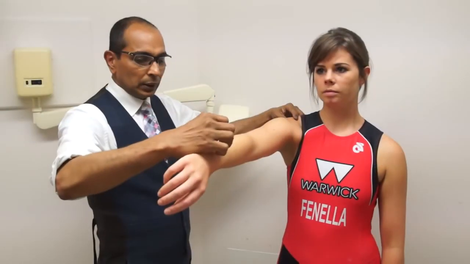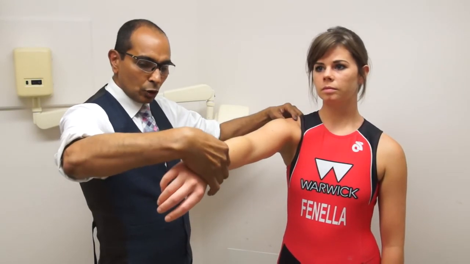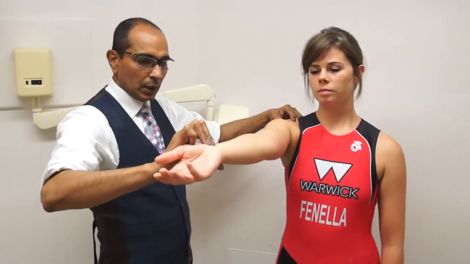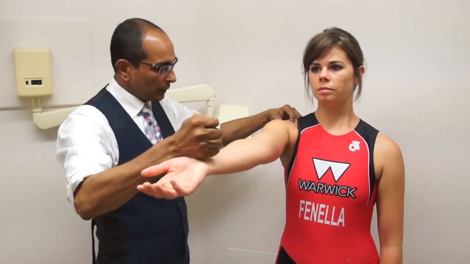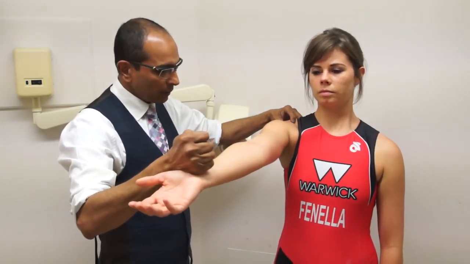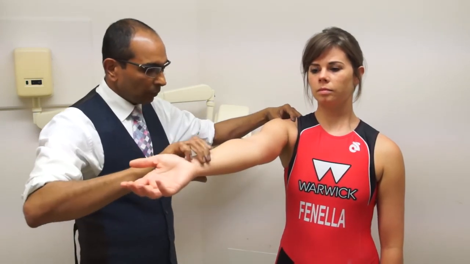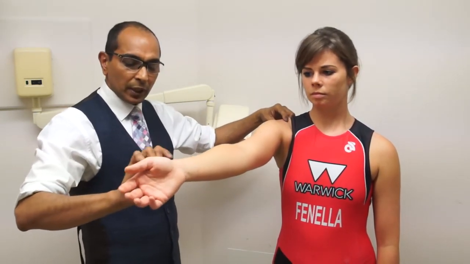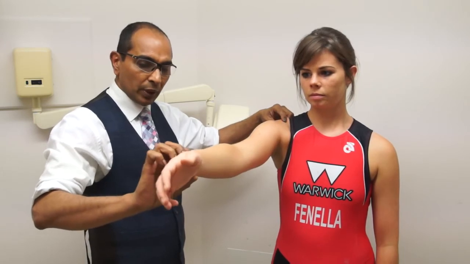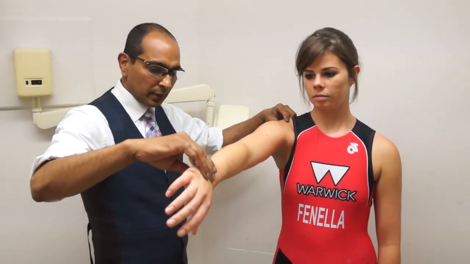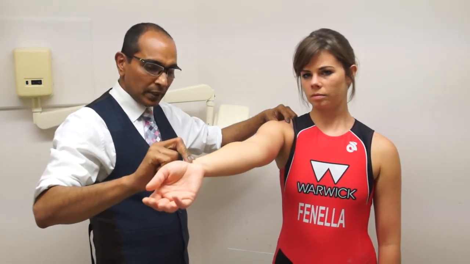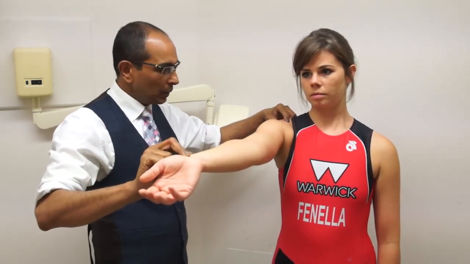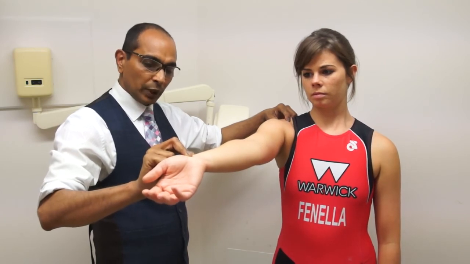The second part of the test is to supinate the forearm. Ask them to hold the arm in that position and test it against resistance. The positive test would be pain when the thumb is pointing down against resistance, and pain is relieved when it's tested with the forearm supinated.